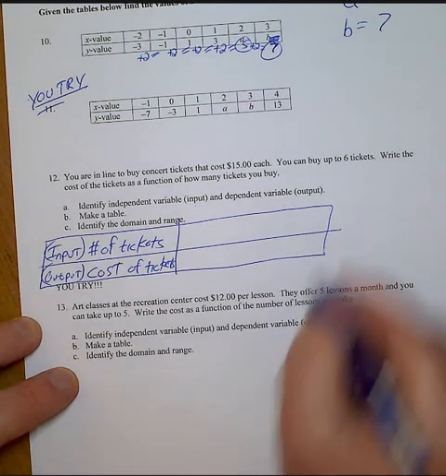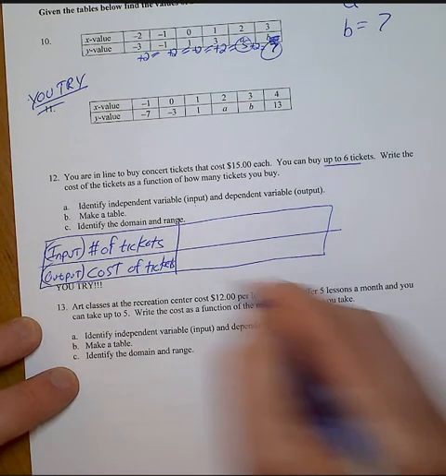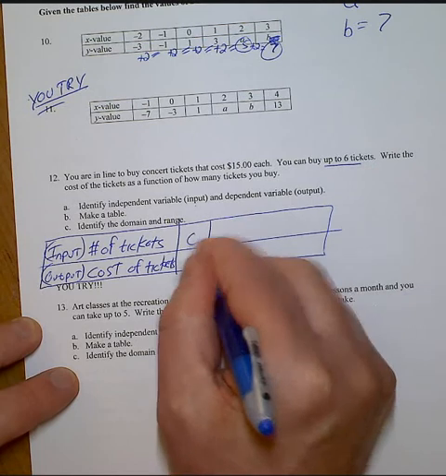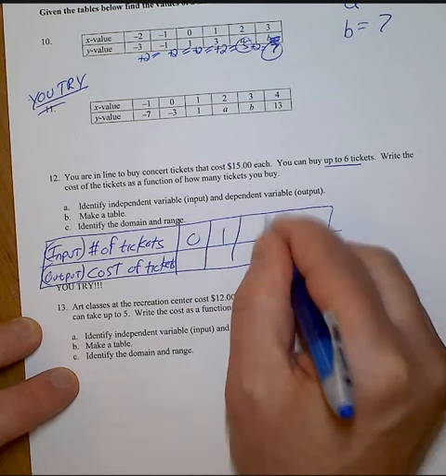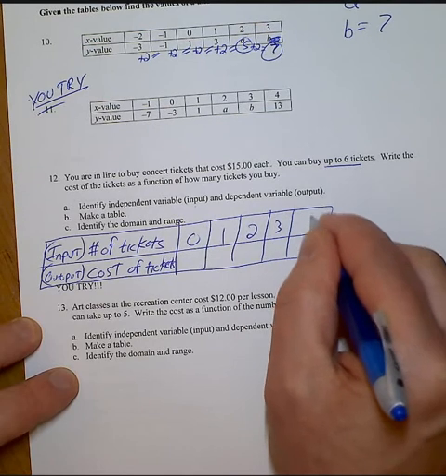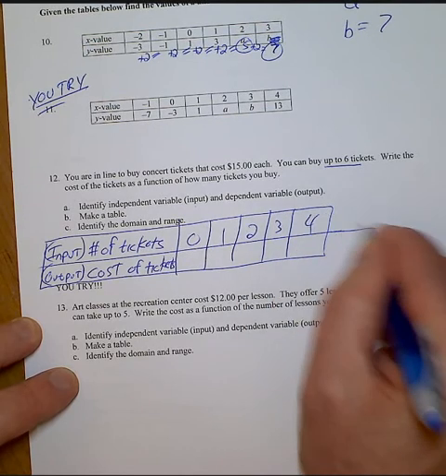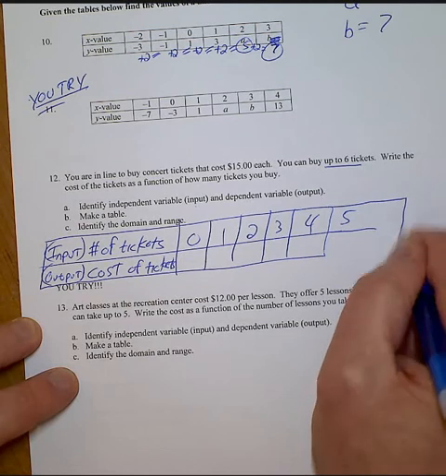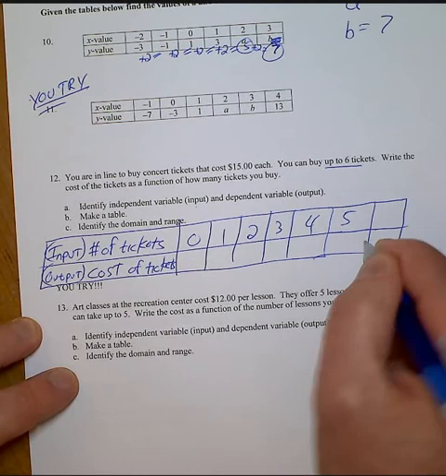So it says you can buy up to 6 tickets. So that means I could buy 0 tickets. I could buy 1 ticket. I could buy 2 tickets, 3 tickets, 4 tickets. Make our table a little bigger. 5 tickets or 6 tickets.